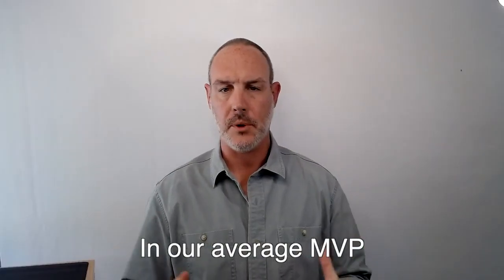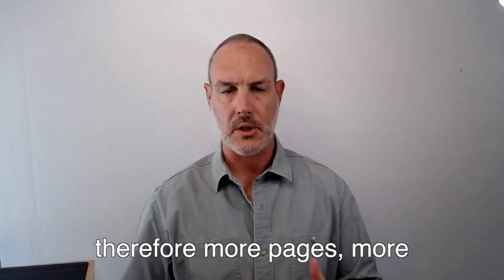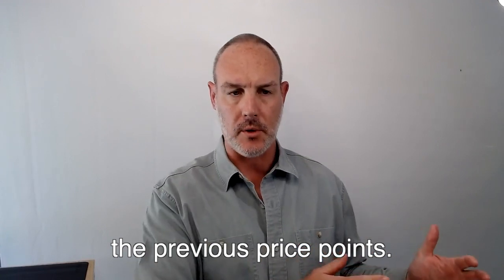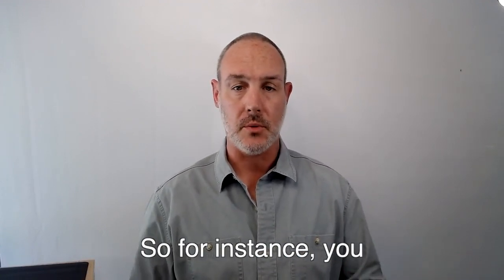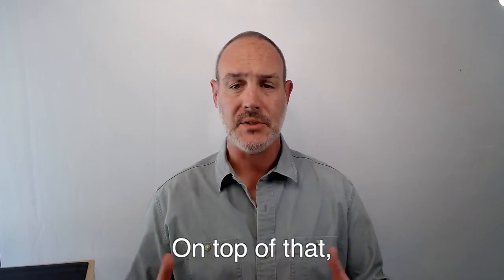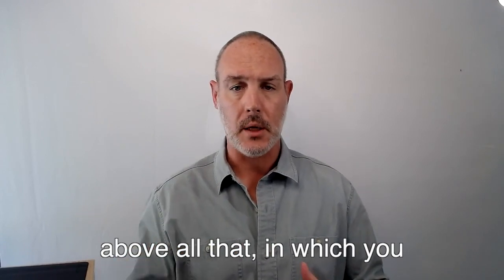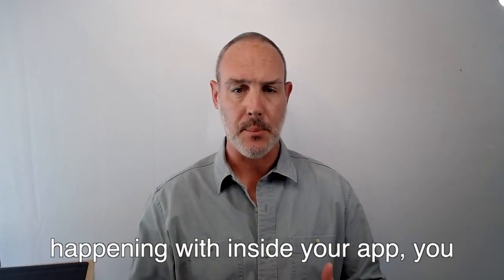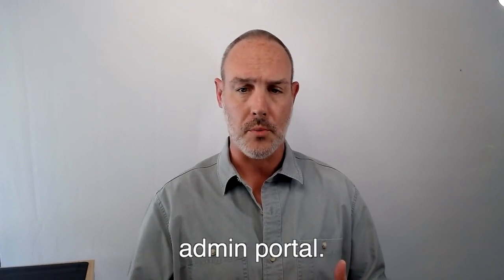In our average MVP range, you're going to have many more features, therefore more pages, more views, more complexities than the previous price points. There'll certainly be multiple user journeys. So for instance, you might have a buyer's user journey. You may have a seller's user journey. On top of that, you might have a super admin feature above all that, in which you can see some of the transactions that are happening inside your app. You may also have certain functions that you can procure from a super admin portal.